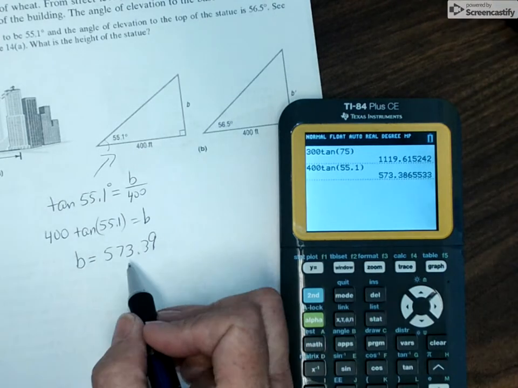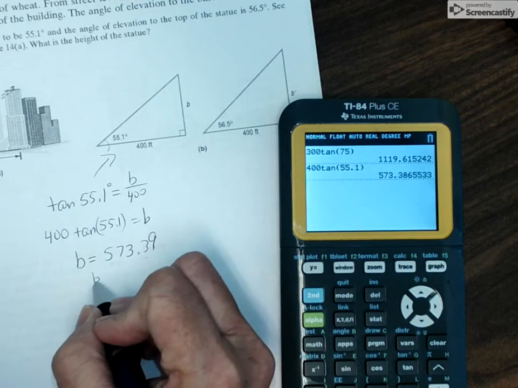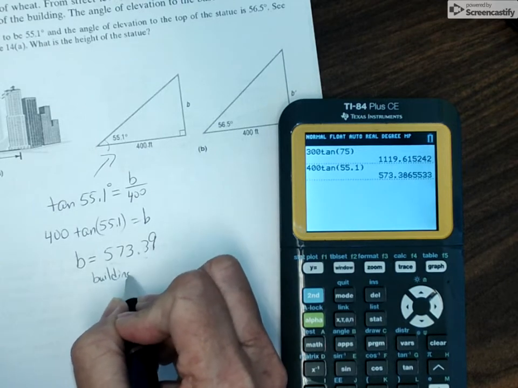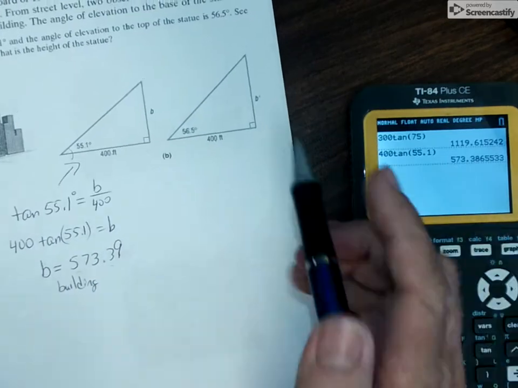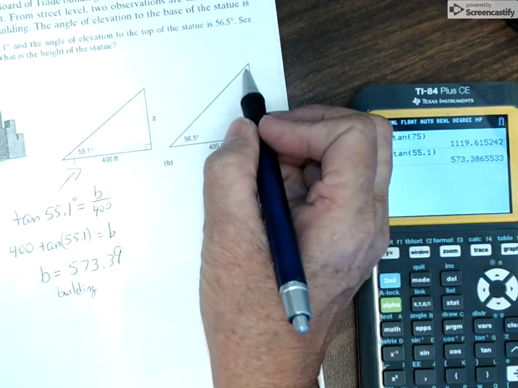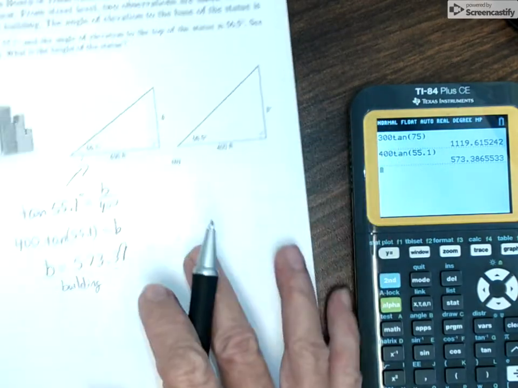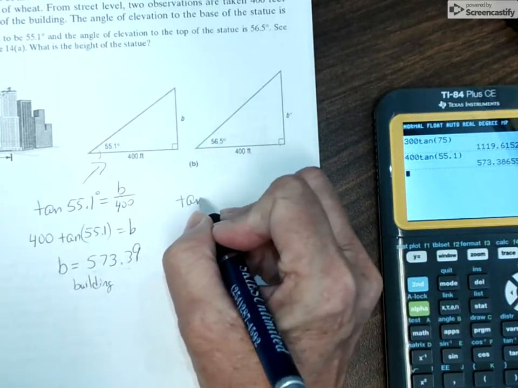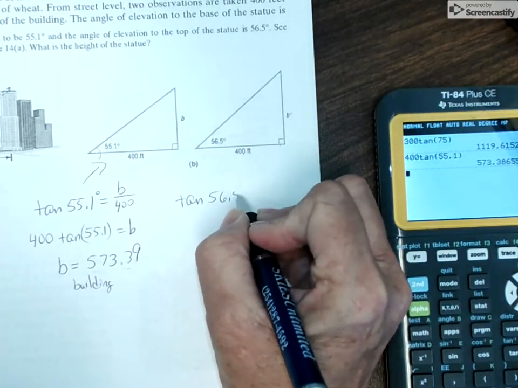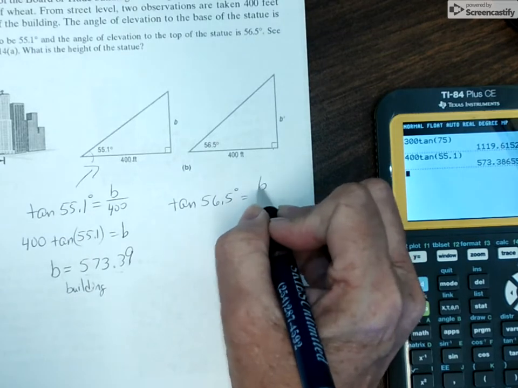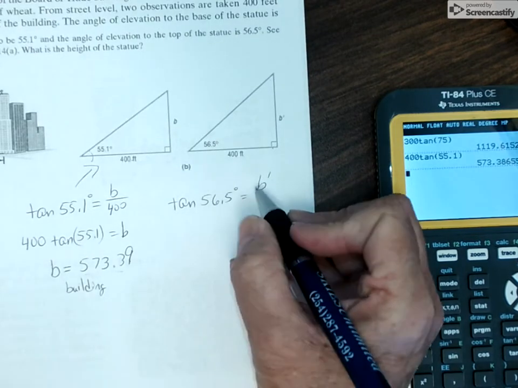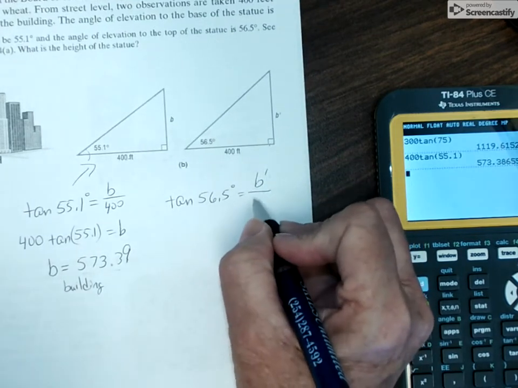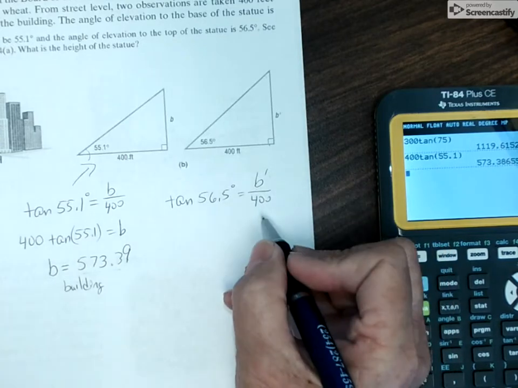Okay, so we've got the height now of the building. So this is our building. Now we're going to look at the height from the ground to the top of the statue. So that's what this second triangle represents. And again, we're going to be dealing with tangent. So I've got tangent of 56.5 degrees is equal to b prime. Again, we're just using that to designate it's a different height here. Also divided by 400.